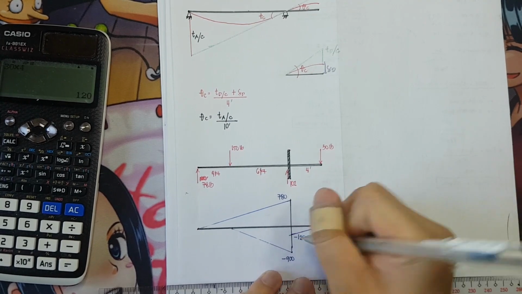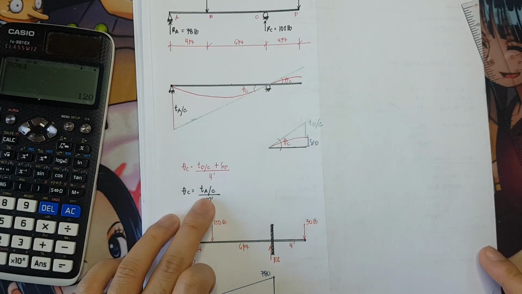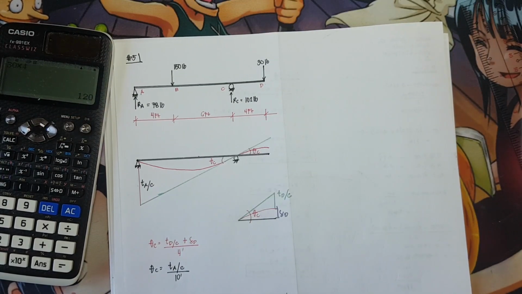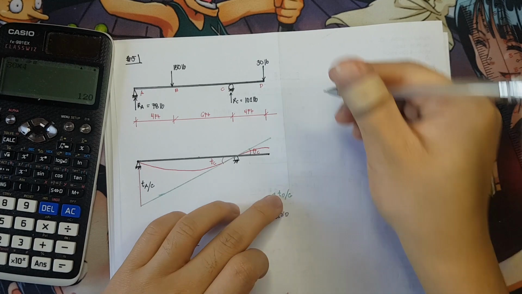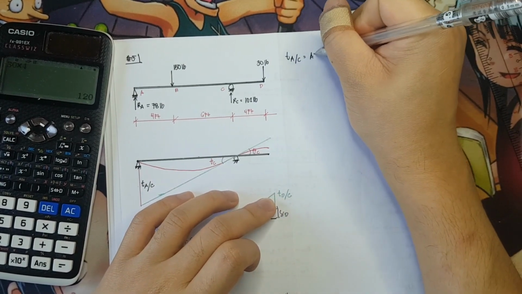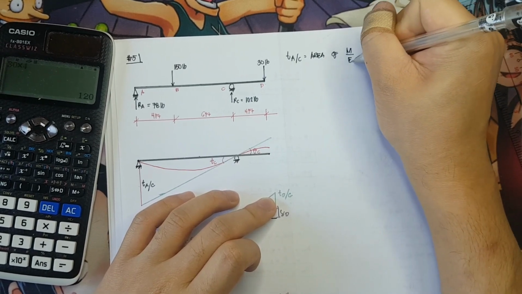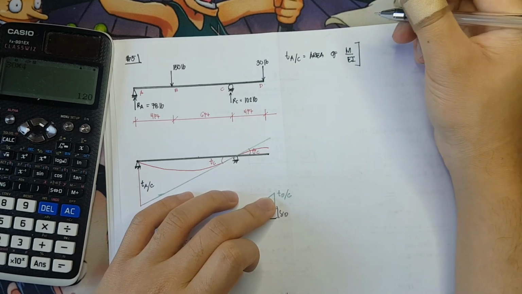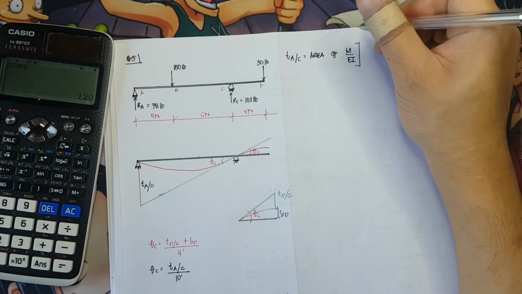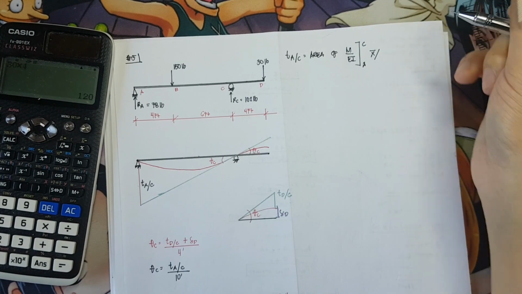Negative 120. So TAC, the tangential deviation of A relative to C, is equivalent to the area of M over EI evaluated from A to C, times the lever arm with respect to what?